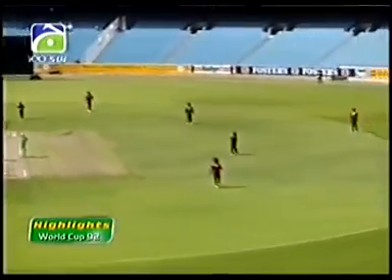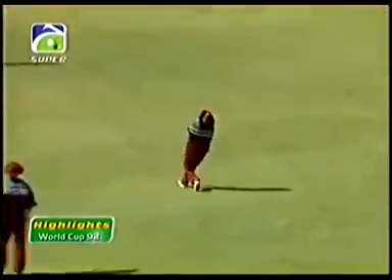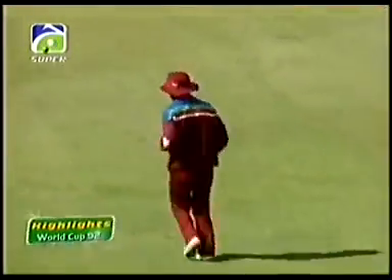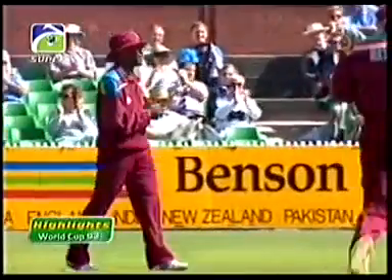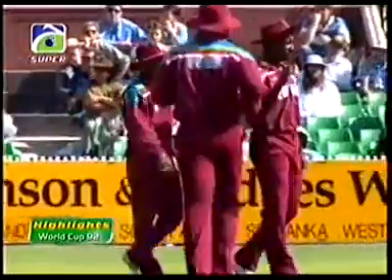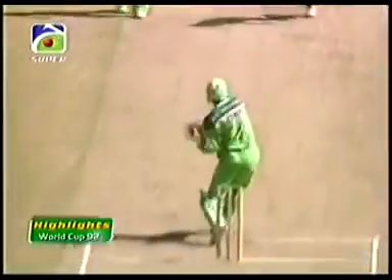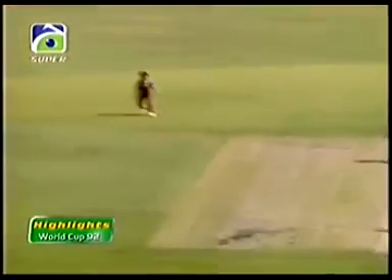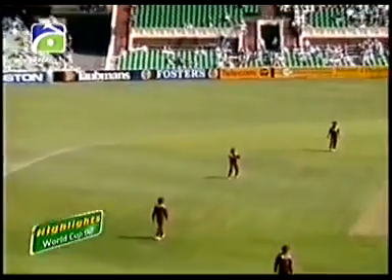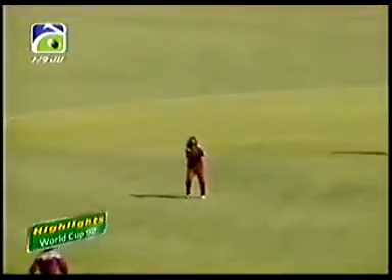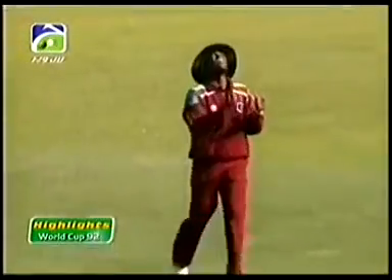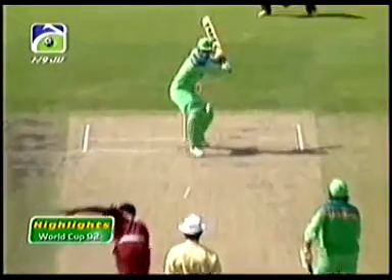It's straight up in the air. Who's going to take it? Logie's got him. That's the first wicket to fall. Sohail out caught, trying to pull that one to mid-wicket. Really trying to get Pakistan off to a flyer. Not a bad start anyhow. He didn't middle it, straight up in the air, and little Gus Logie did the rest.